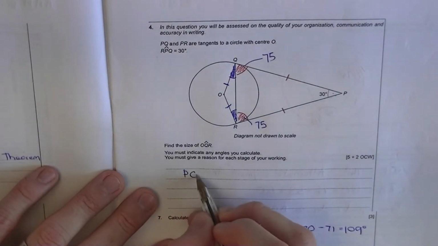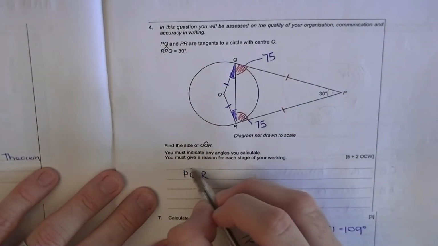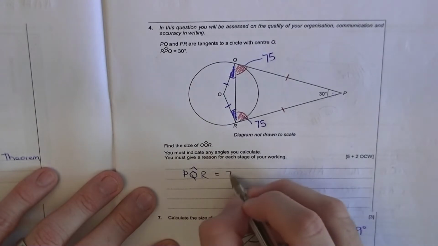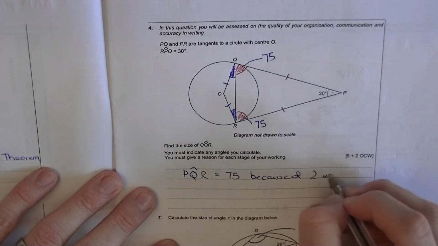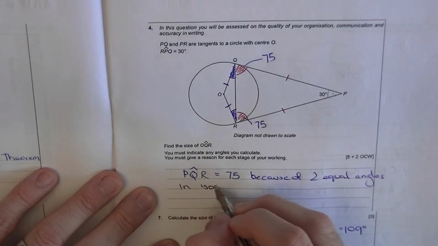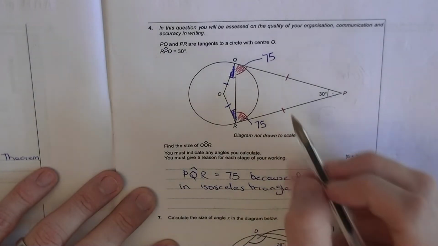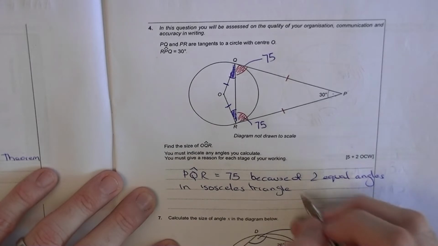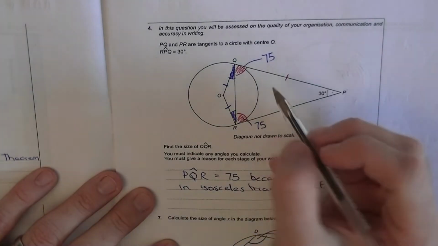Angle PQR, this red one here, put a little roof on the Q because that's where I'm at, PQR, this red one is equal to 75 because of two equal angles in an isosceles triangle. I'm going to go overboard here and really describe it: the triangle I'm talking about being isosceles is QRP. It doesn't matter which way around those letters are, so that's that.